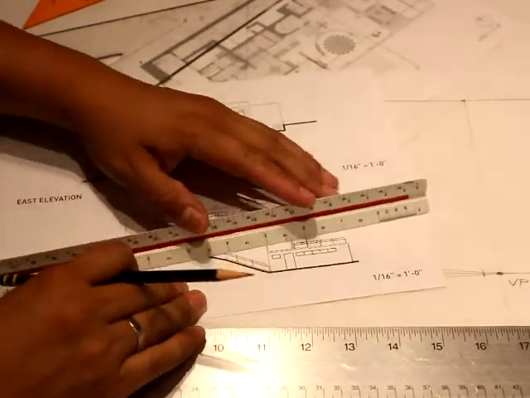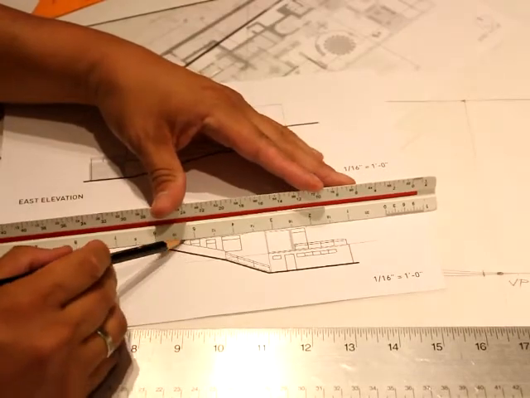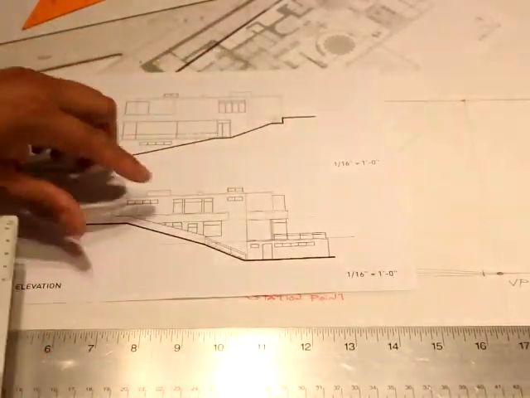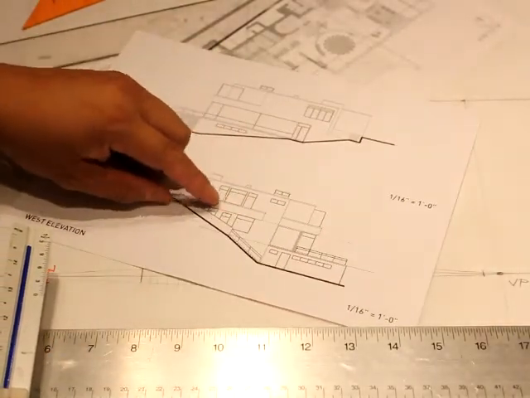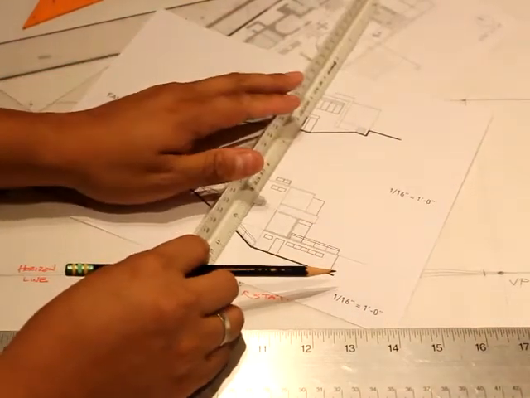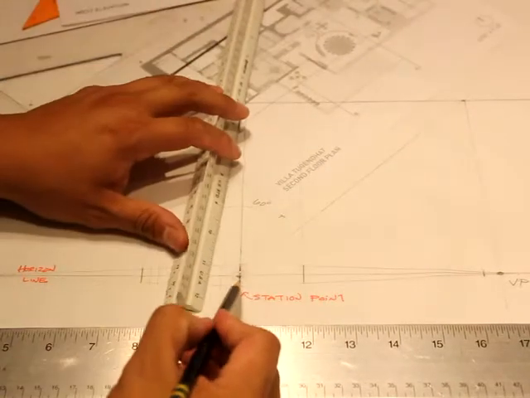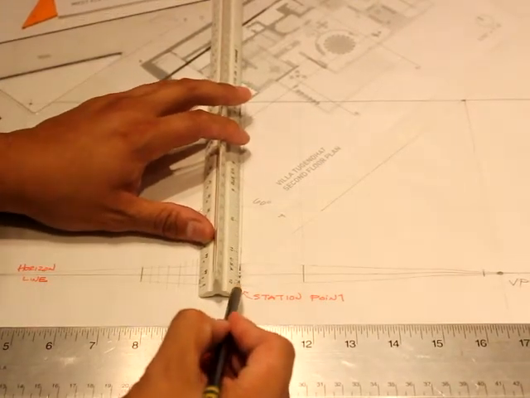Then we will take our elevation and we will draw lines where the second floor starts and the third floor starts. And you can see based on that the windows on the second floor here are almost aligned with the top.